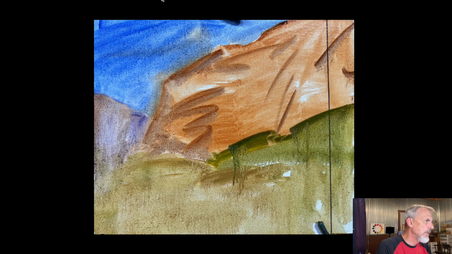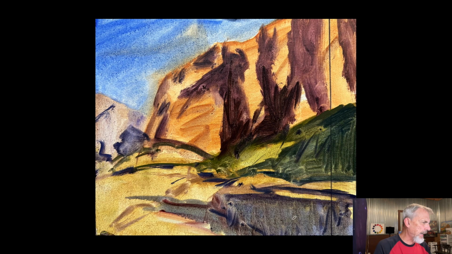Now the next stage is when I'm starting to pick out the shadow patterns. So the sunlit cliff is orange and burnt sienna. So the shadow is going to be darker and cooler, so it's burnt sienna and violet. I'm using a dioxazine purple. You could use blue and burnt sienna or blue and orange. Something that's going to be cooler but still have that local color of orange or burnt sienna in there.